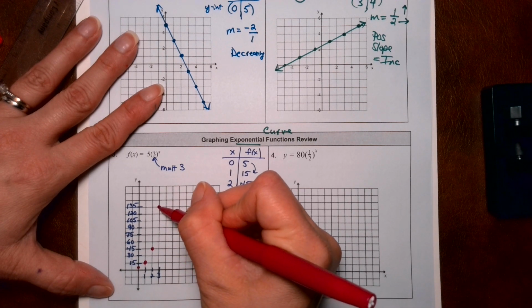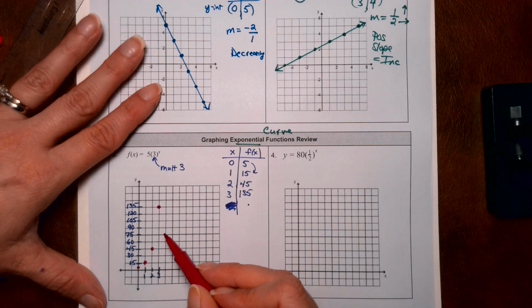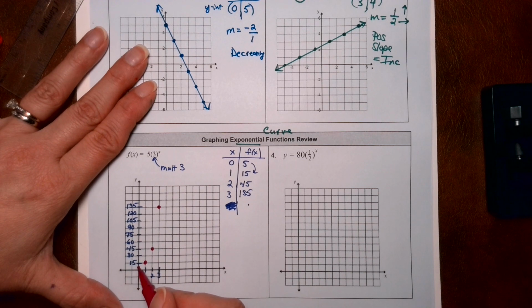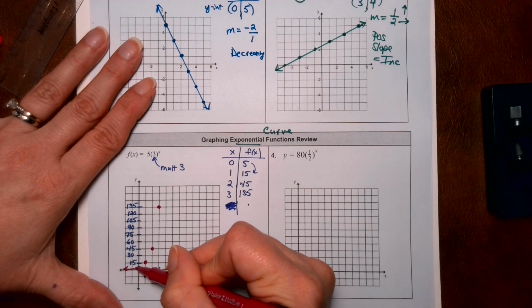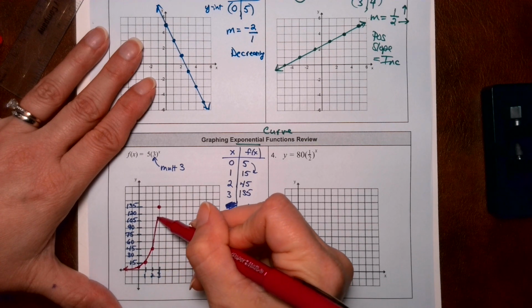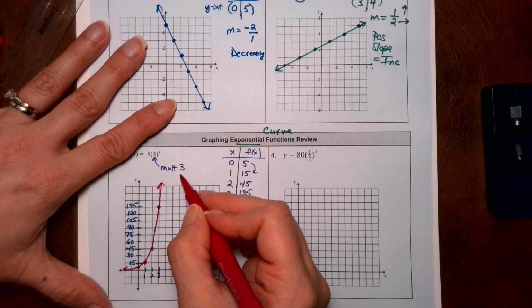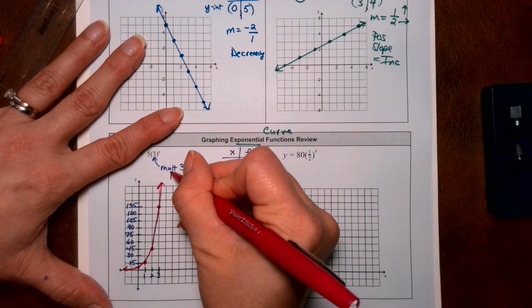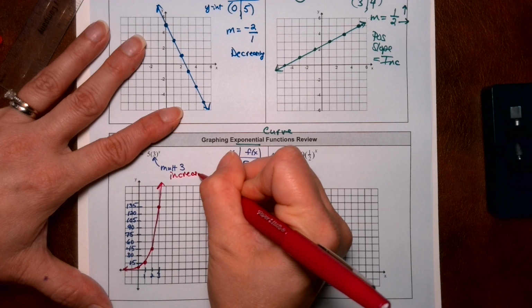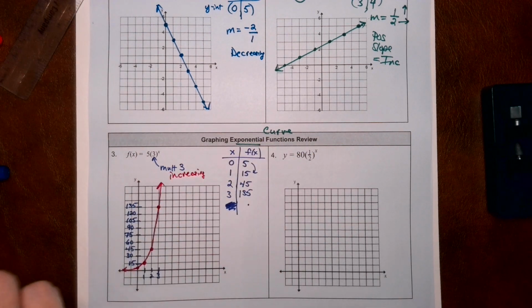There we go. Remember, when you draw your exponentials, you're going to be asymptotic here to the x-axis, like landing the plane, and then over here, curvy up like this. Since you're multiplying, this is going to be increasing. The curve is increasing up. Makes sense.